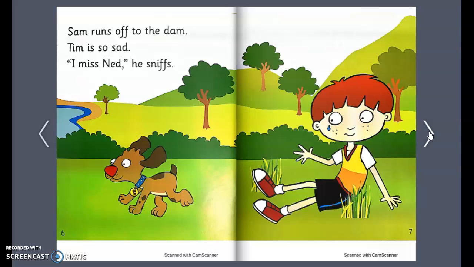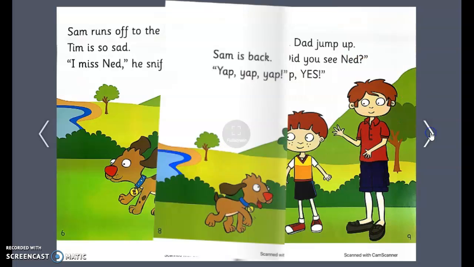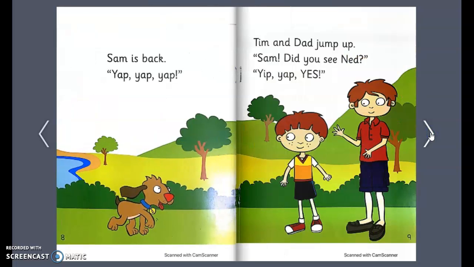Still no B on this page. What about the next page, I wonder? Can you see any B? I can see the B over here. I can see the big fat belly. B-A-K. Back. That's the word back. We can hear the B at the start of that word.